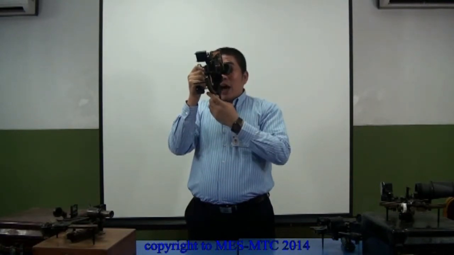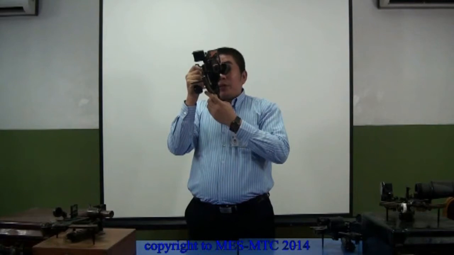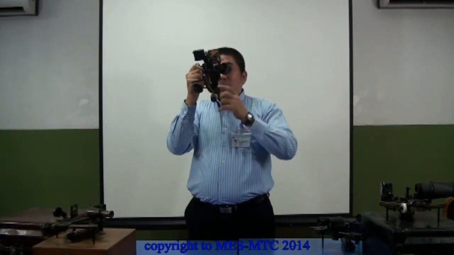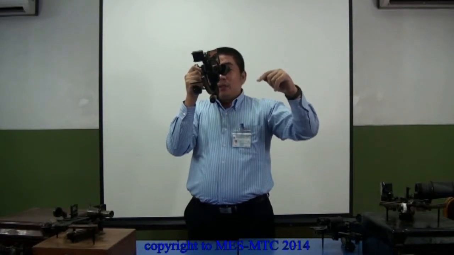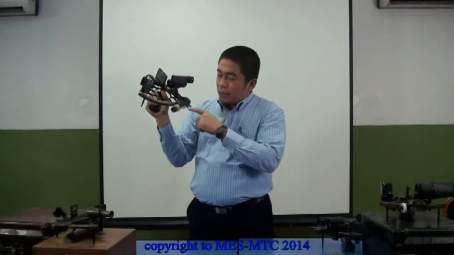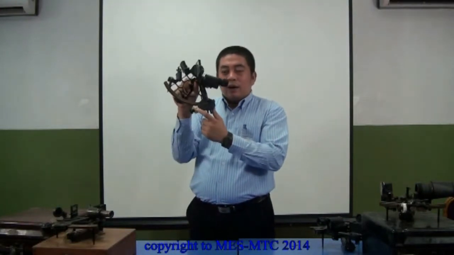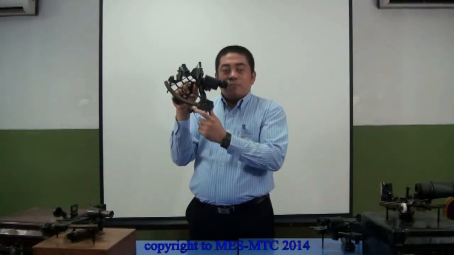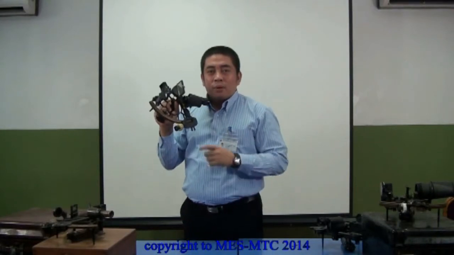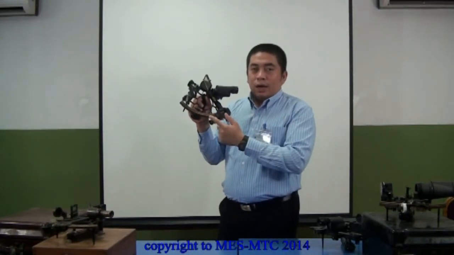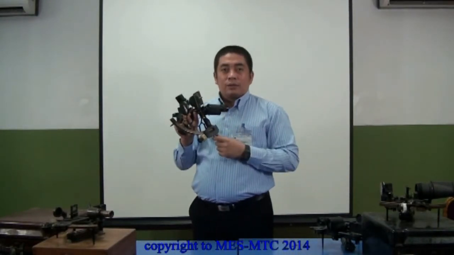I am now turning the micrometer drum to get both horizons in line. Now the horizons are in line, so I can read out the index error on my micrometer drum. There will be two possibilities: one is on the arc and the other is off the arc.